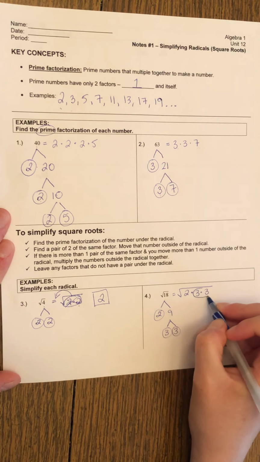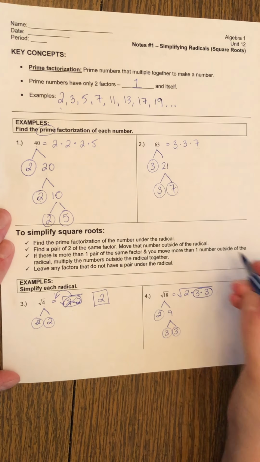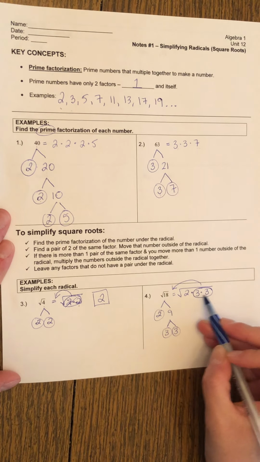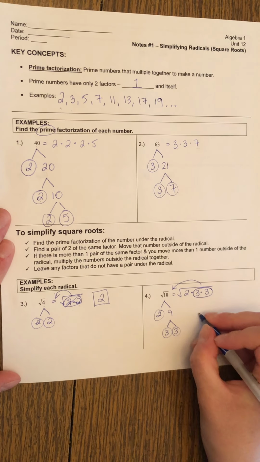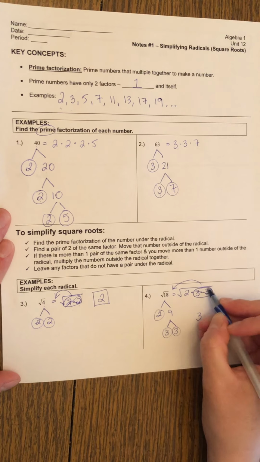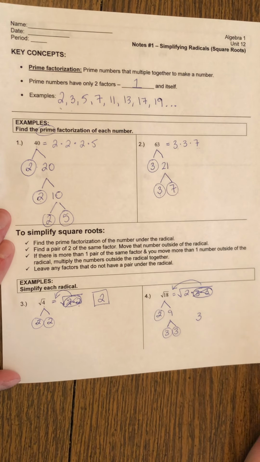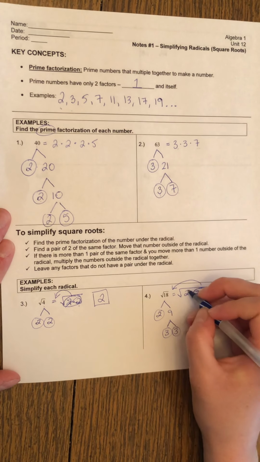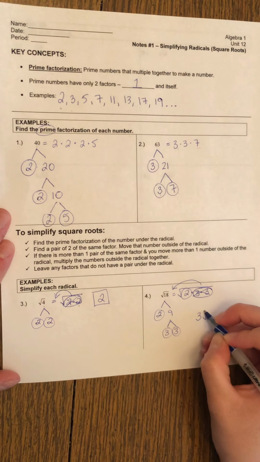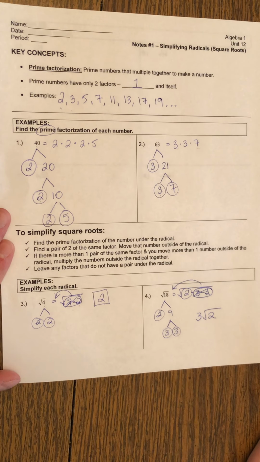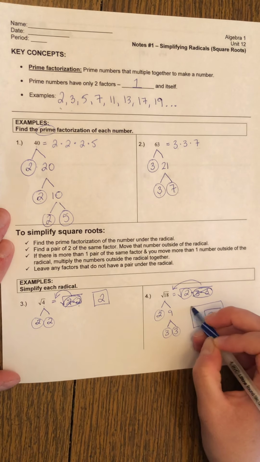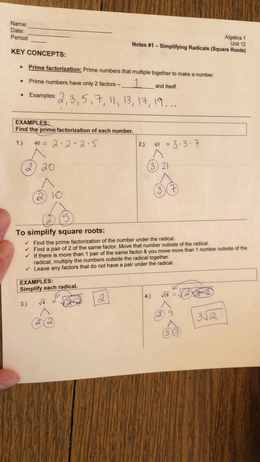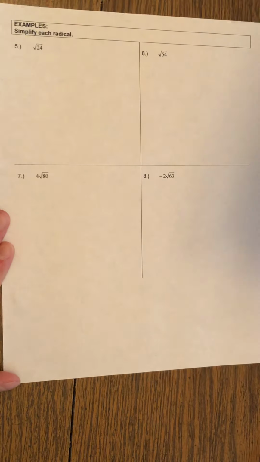I'm going to look for a pair of the same factor, and in order to simplify the radical, I'm going to bring one of those numbers to the front. So I'm going to pull a 3 out. The whole pair is going to go away inside the radical. Do I have any numbers left under the radical? Well, yes, I have a 2. So in the radical, 2 would stay there. And that's how we simplify the radical. Again, this is going to take a little practice for us to get used to this process. So we're going to do some more examples.